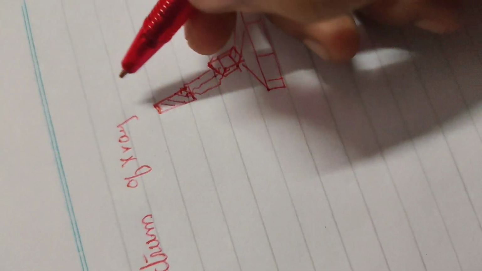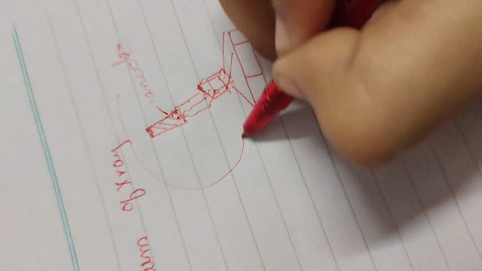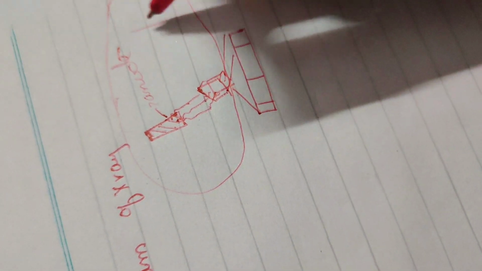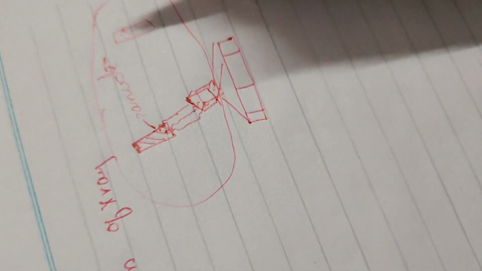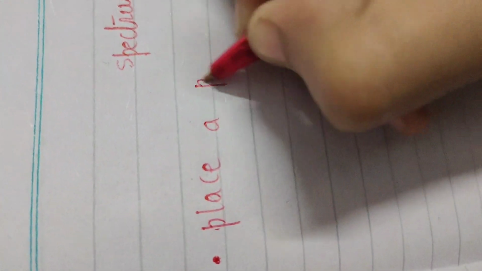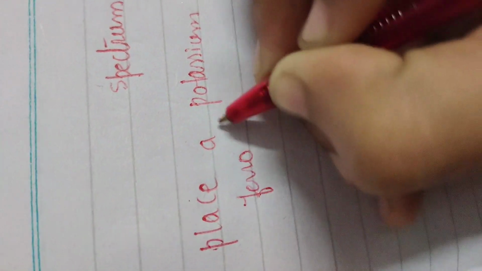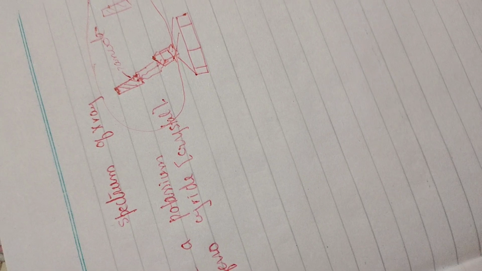Consider this is the anode from the discharge tube. I'm not drawing the whole discharge tube. This is the cathode. We have placed a potassium ferrocyanide crystal. When we place a crystal directly, it will form the spectrum in a straight line.